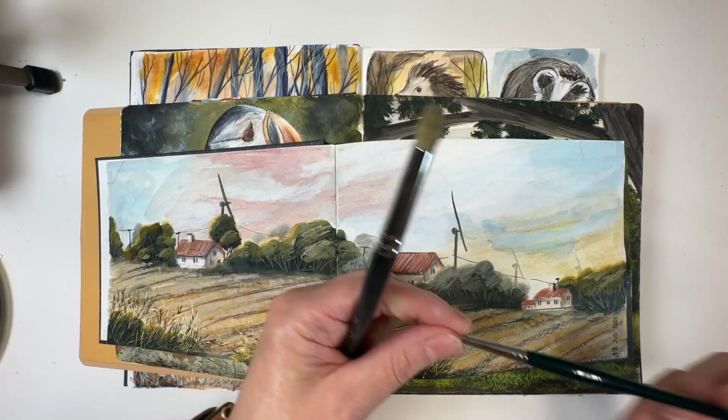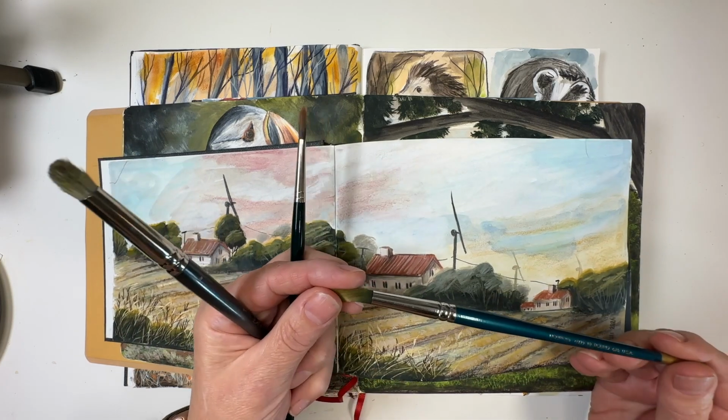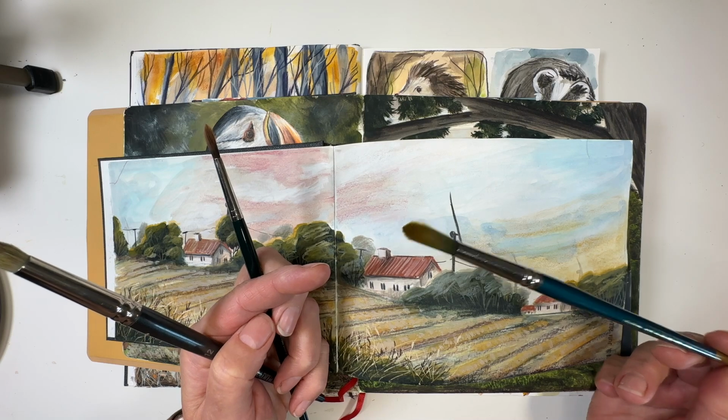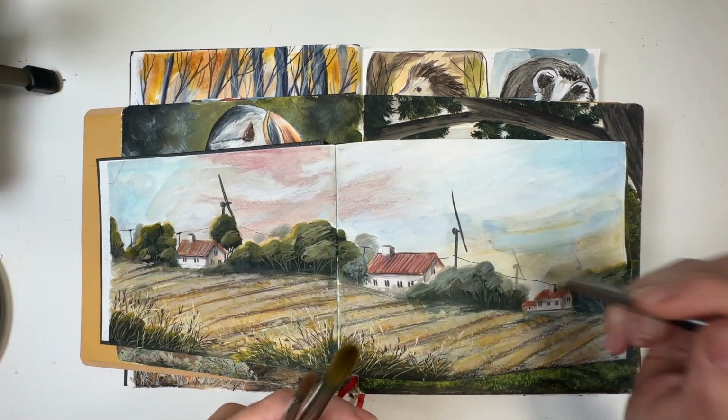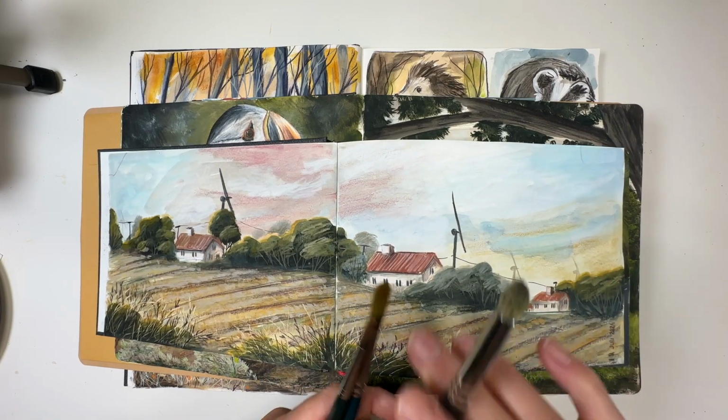Something like this nice round brush. This is about 30 years old, this Liquitex brush, and it's still got a really good point. And if it's wet, it's even better. So it's not going to put up with this business. These brushes do, and they bounce straight back, which is why I love them.